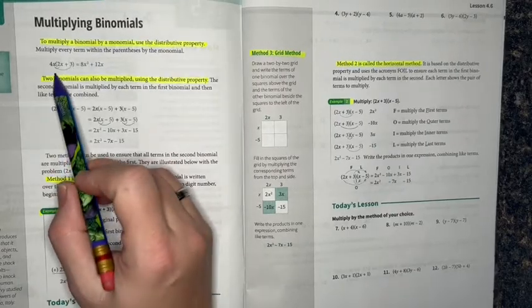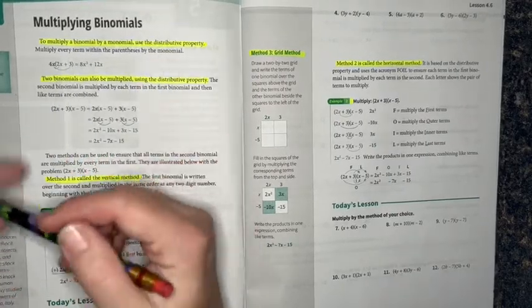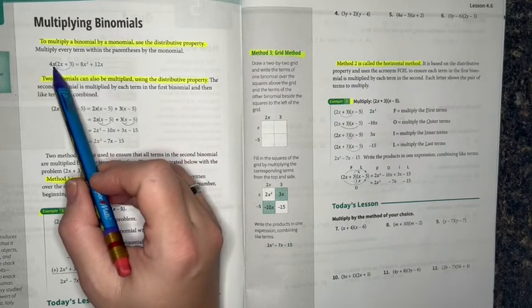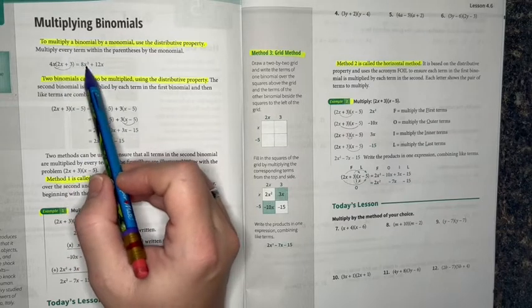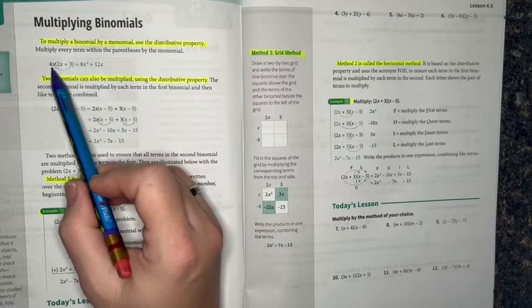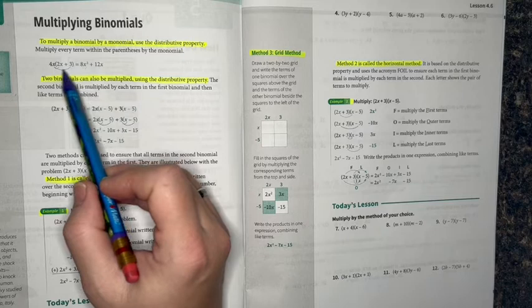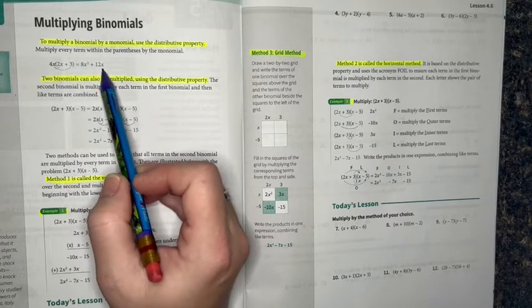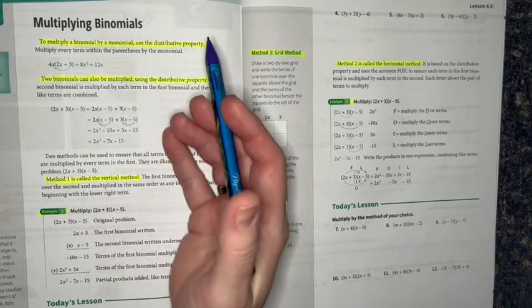And here's the example. They drew under, that's fine. 4x times 2x, we multiply the 4 times the 2 and get 8, and we multiply the x times the x and get x squared. 4x times the 3, we multiply the 4 times the 3 and get 12, and then the x just tags along because there aren't any other variables to multiply it with.